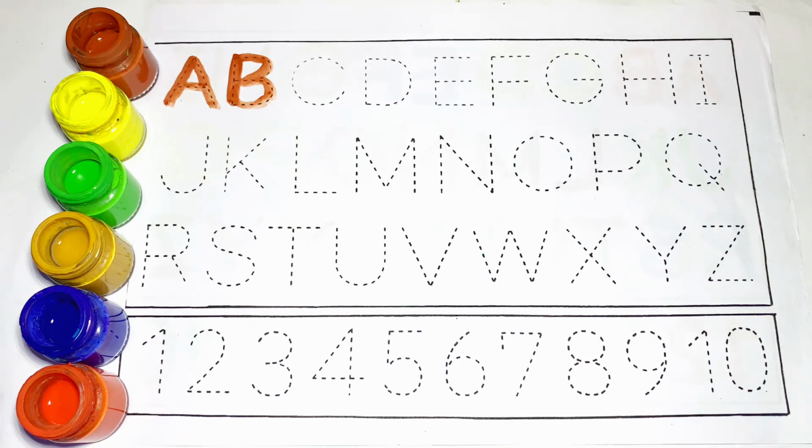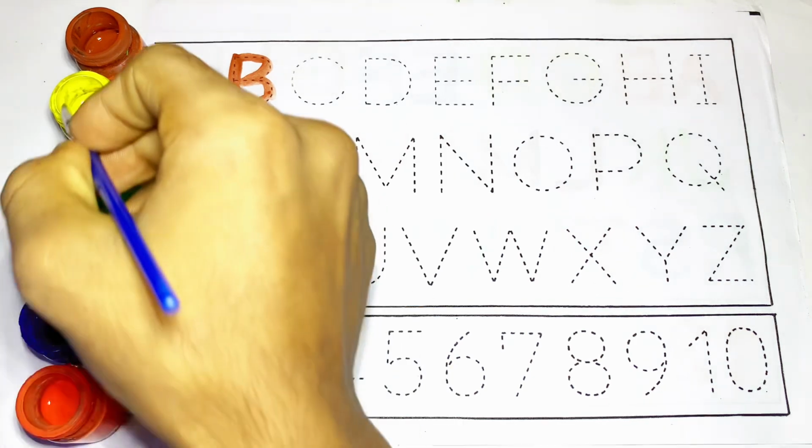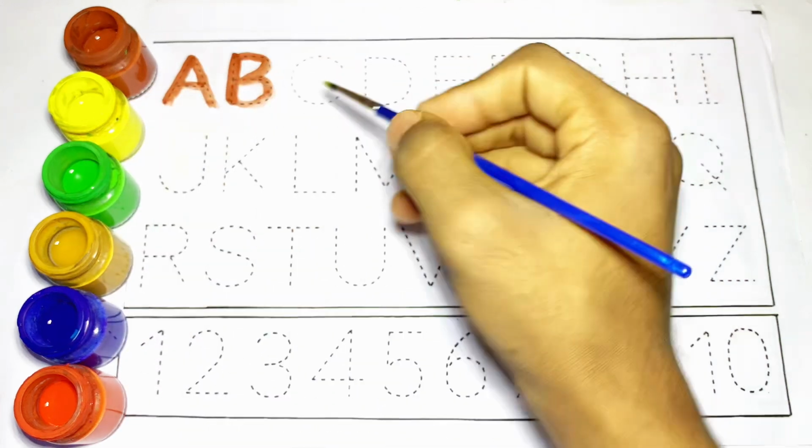Kids, now draw C. C for cat, C for car. The alphabets of C. And use yellow color.